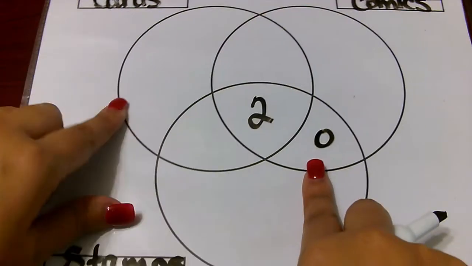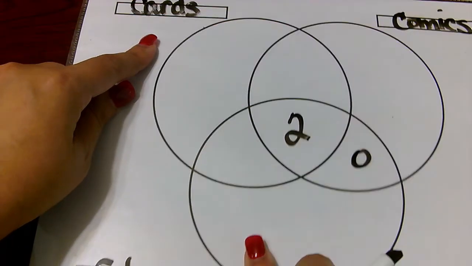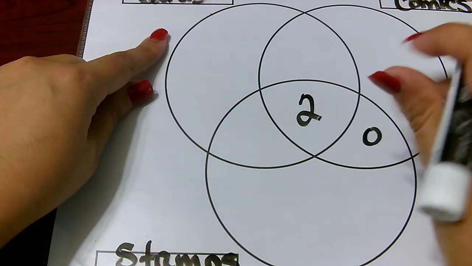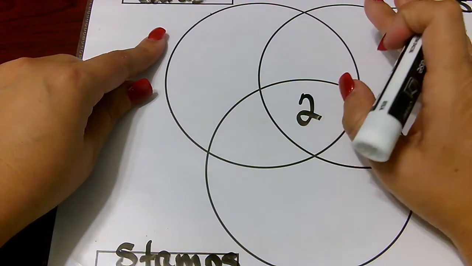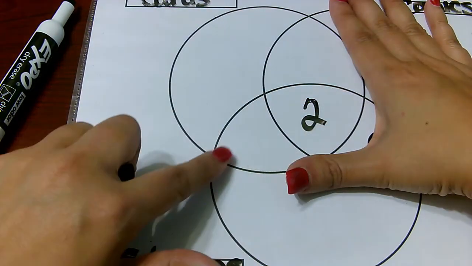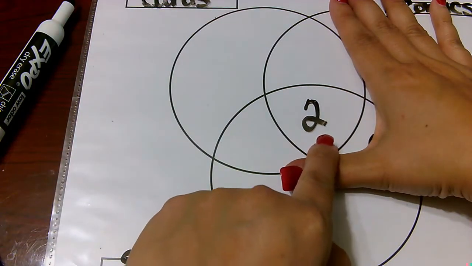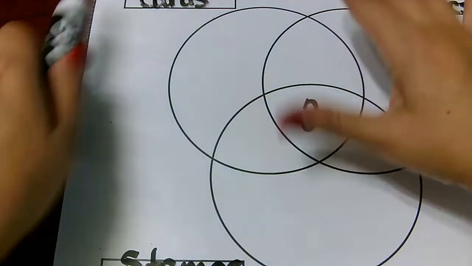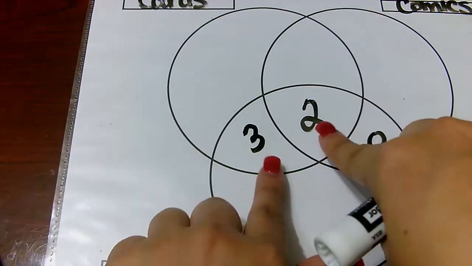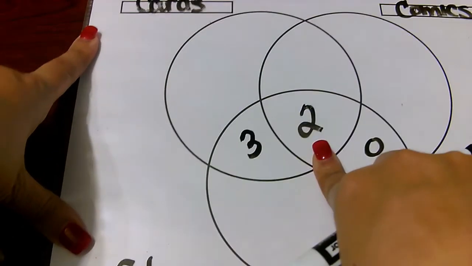Okay? I'm going to go ahead and do the next one between stamps and baseball cards. And according to the statement, it said 5 collected baseball cards and stamps. So when I'm looking at just these 2 circles, it's not going to include this part here. All it's going to do is going to be looking at this intersecting part. Since 5 people collect baseball cards and stamps, 2 are already listed. That means that this number here has to be 3. Okay? Because these 2 numbers have to add up to 5. So 5 collects cards and stamps.